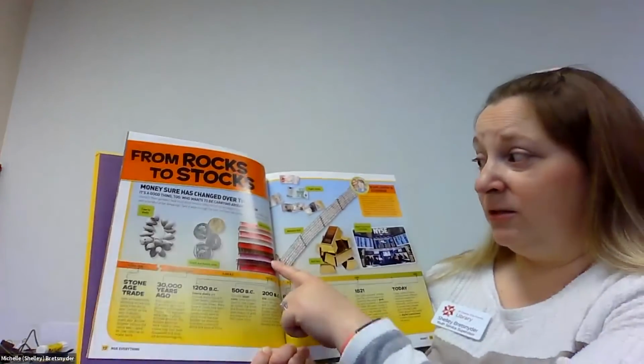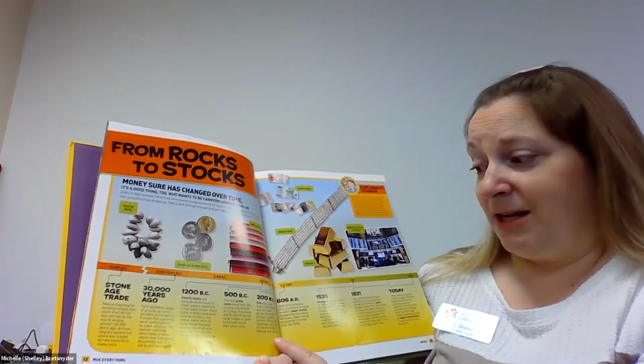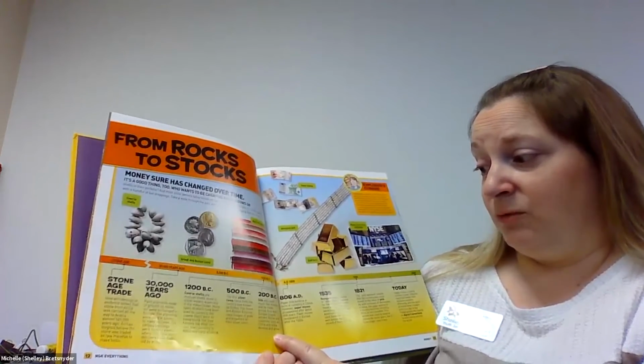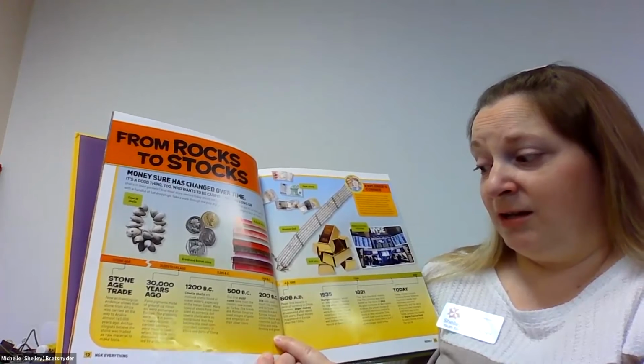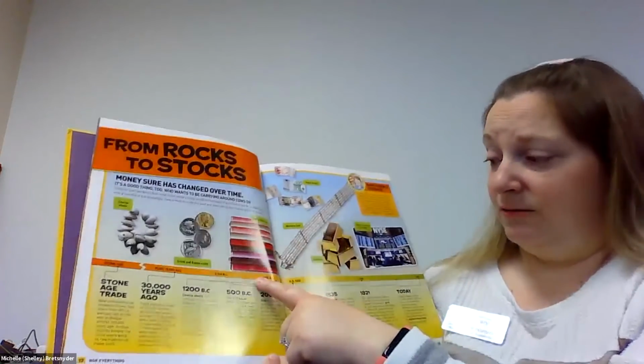200 BC, silk was used, much like money, in its trade across Asia and Europe, and helped ancient Rome and countries such as China and India develop and grow. So they used different silk.